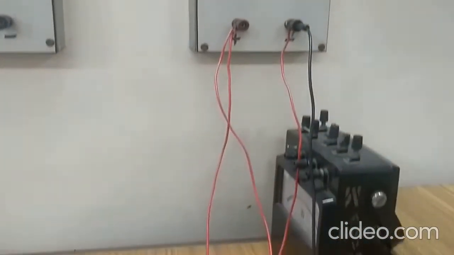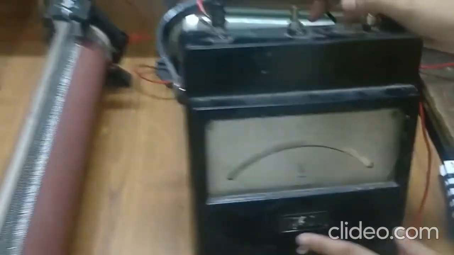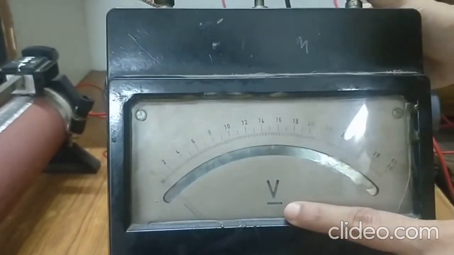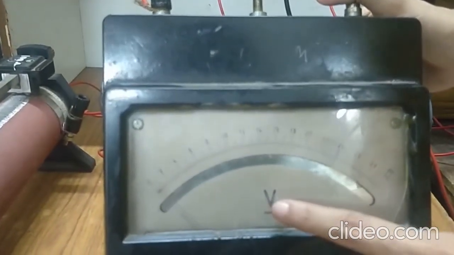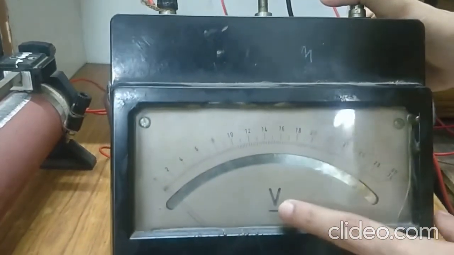Now we can measure the voltage across these terminals using a voltmeter. This is a moving coil voltmeter used to measure DC voltage, and a voltmeter is always connected across the points where voltage is to be measured.